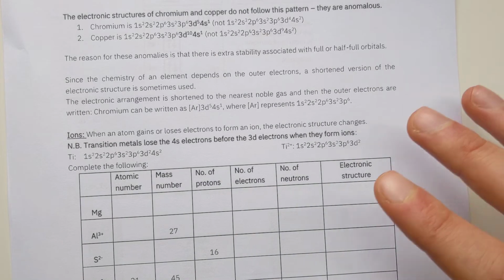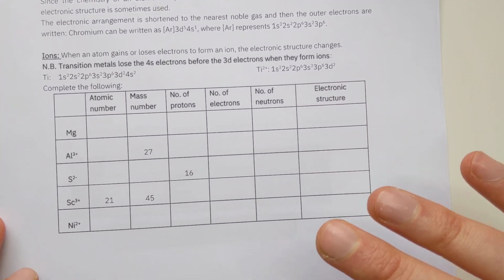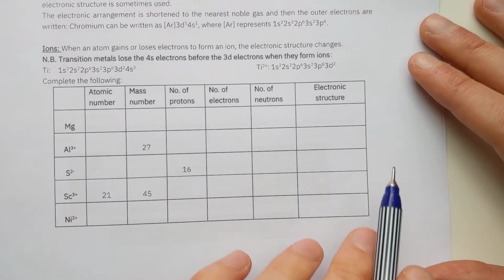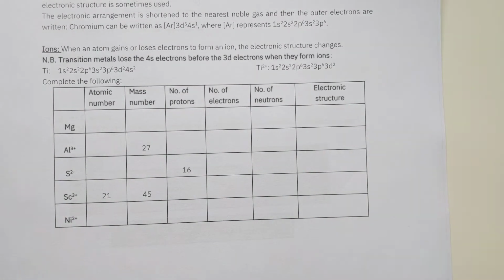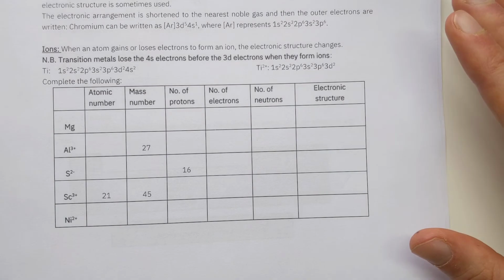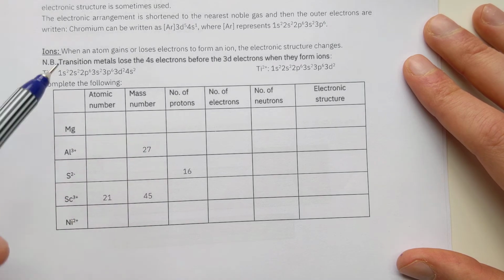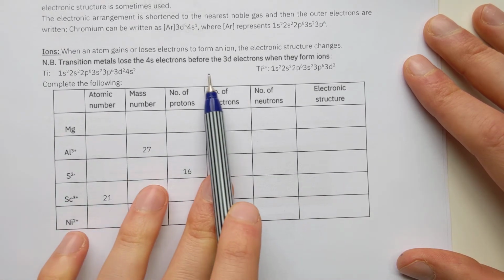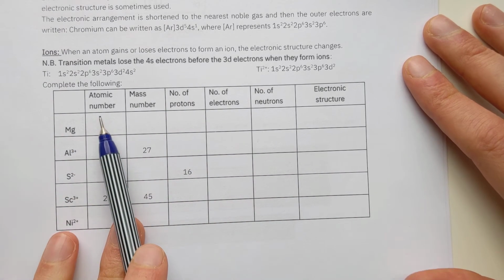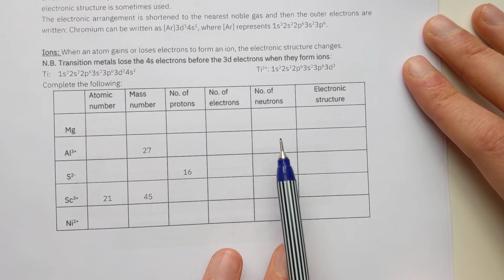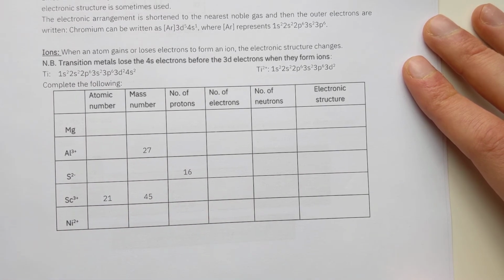So I know I've gone through that quite quickly, but I don't want to make the video too long and cumbersome. It just takes a wee bit of practice. Here's a little table allowing you to do some practice, which covers lots of stuff we've done in this topic so far. You've got 5 species here. Some of them are neutral atoms, some of them, well, most of them actually, are ions. The left-hand side is just what we did at the start of the booklet, so working out atomic number, mass number, protons, electrons, neutrons. That's just some periodic table work.